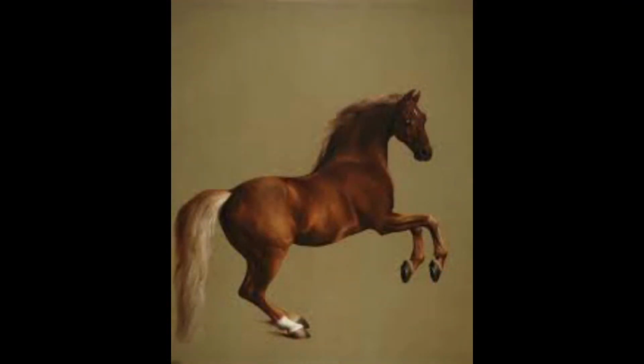But this one, this horse by Edwin Landseer, absolutely perfect. You can see the horse is standing on his back legs. He's not going to stay there forever. He's going to land. And the detail is fantastic.